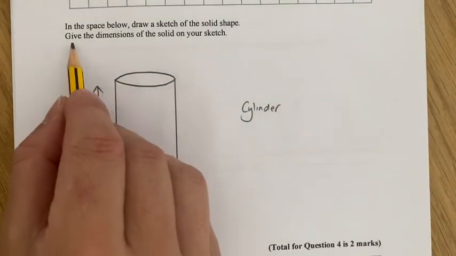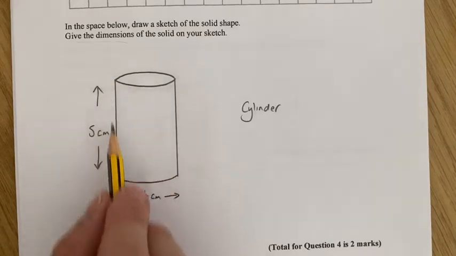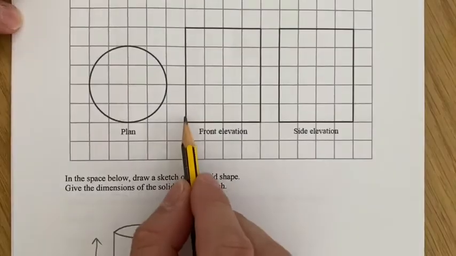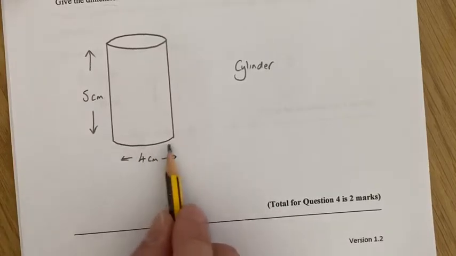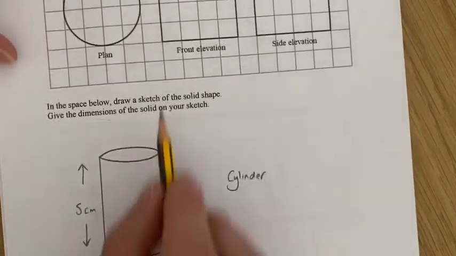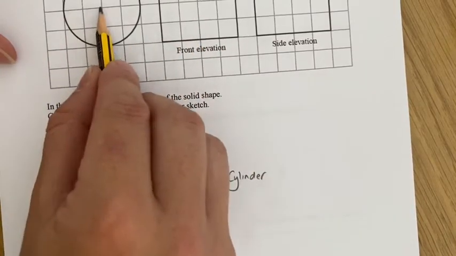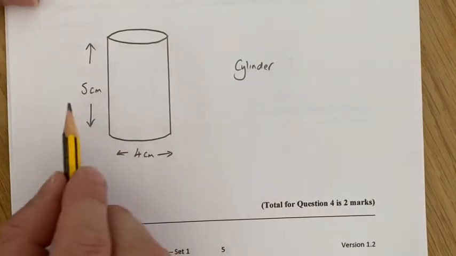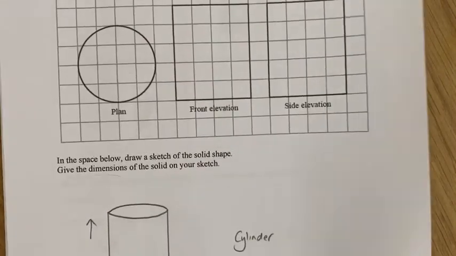Okay, what is important is that you give the dimensions. So it should be 5 centimeters up, because there is 1, 2, 3, 4, 5 centimeters up here, and the diameter would be 4 centimeters, because there's 1, 2, 3, 4 going across here, and also 1, 2, 3, 4 going across there. So a cylinder with these dimensions for those 2 marks.